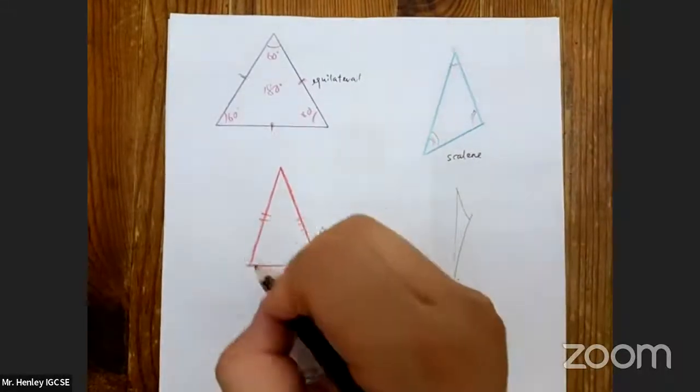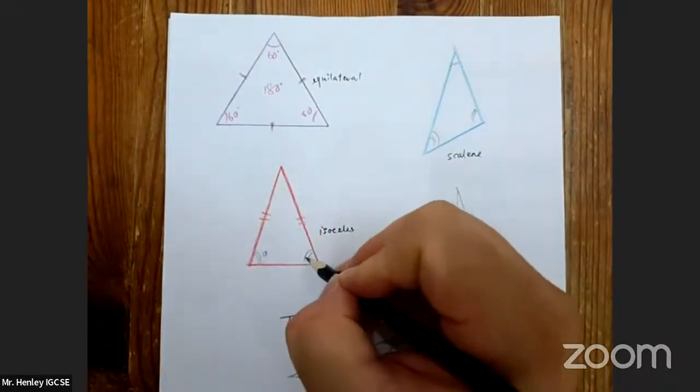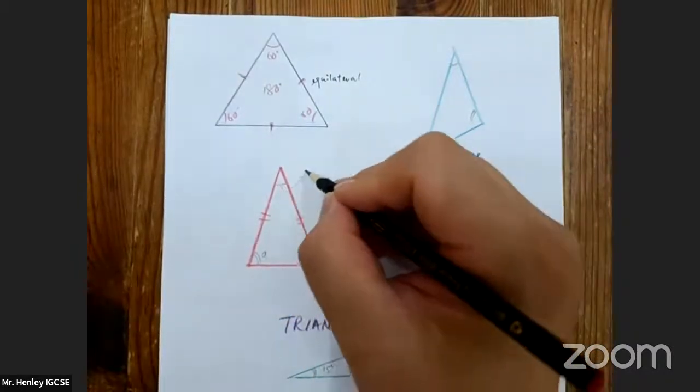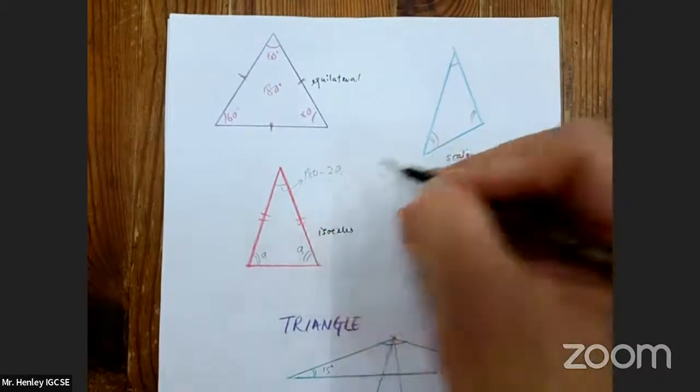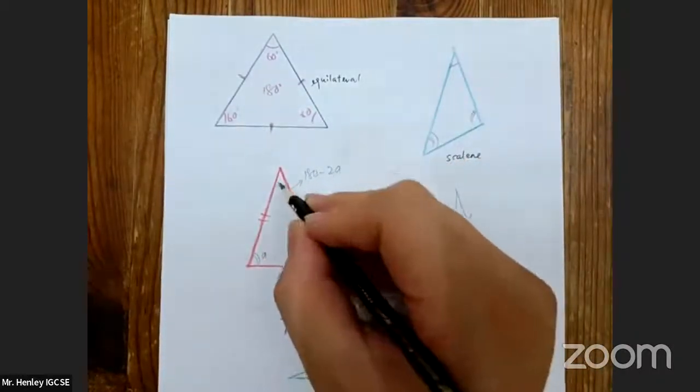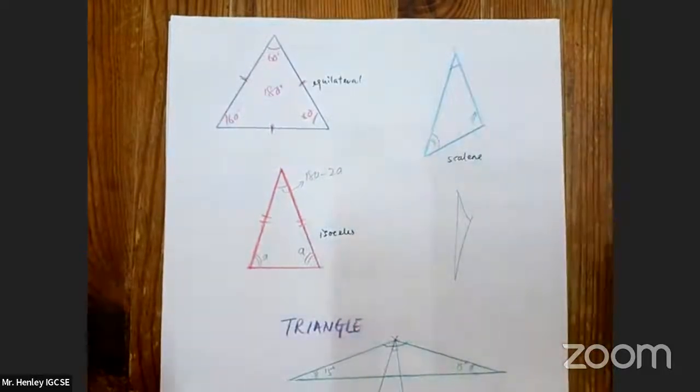But in this one you have the same angle. This is A, and this is A. This one is 180 minus 2A. Why minus 2A? Altogether it is 180 minus A minus A, and you get this angle. That's the idea.